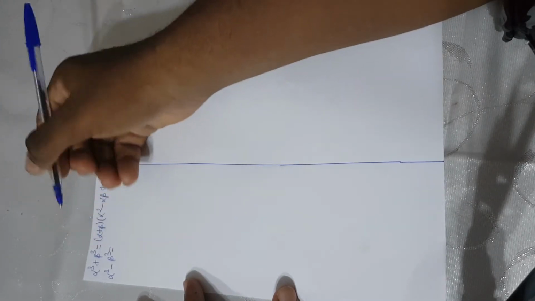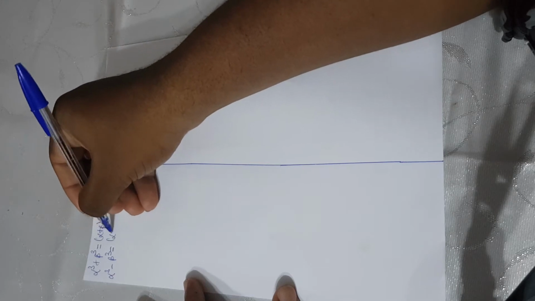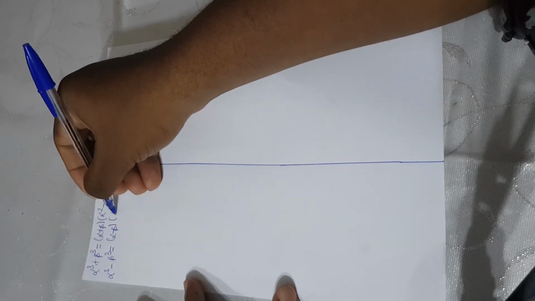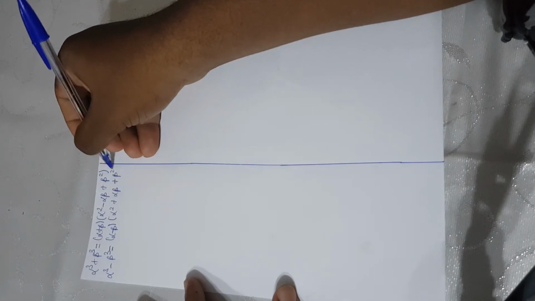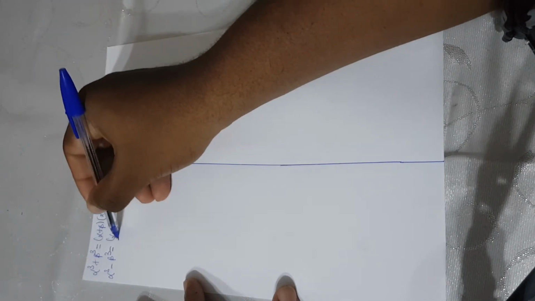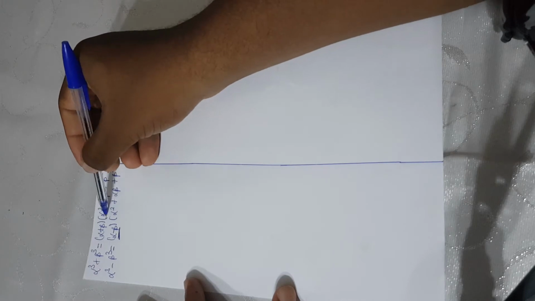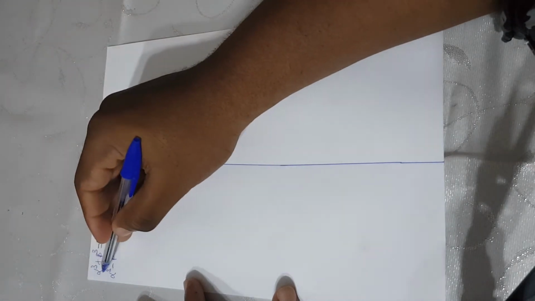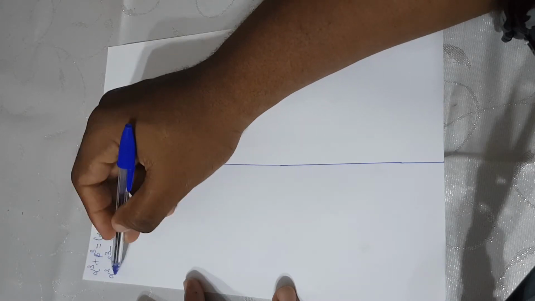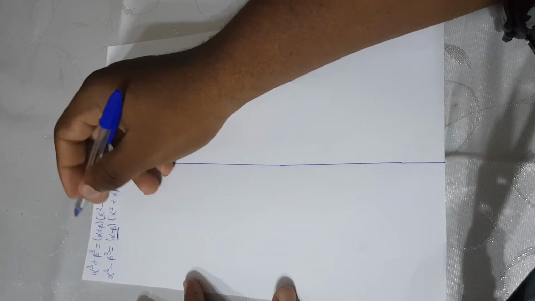And alpha cube minus beta cube is alpha minus beta into alpha squared plus alpha beta plus beta squared. Here you have already defined alpha minus beta, and we already know alpha squared plus beta squared, and we can calculate for alpha cube plus beta cube and alpha cube minus beta cube.